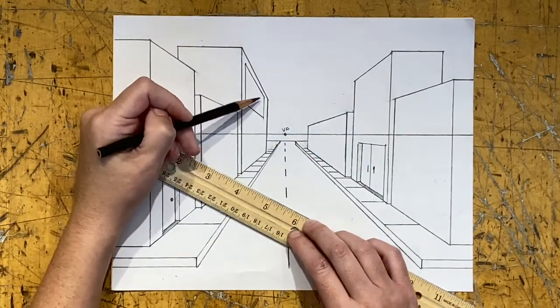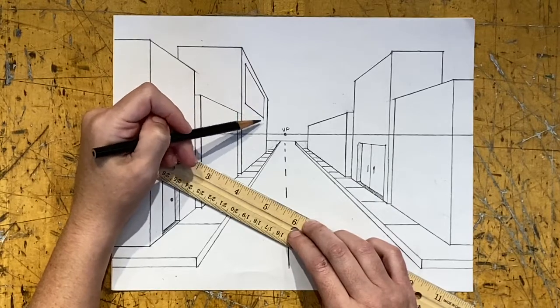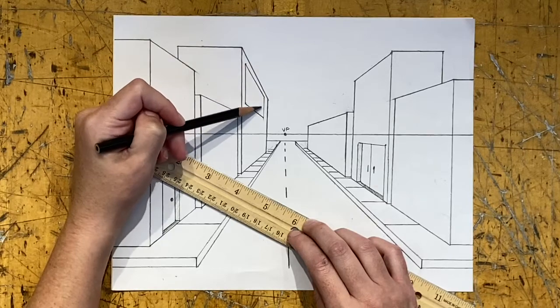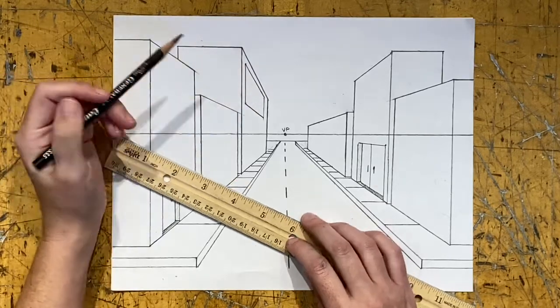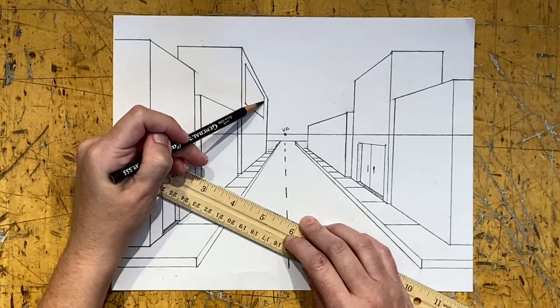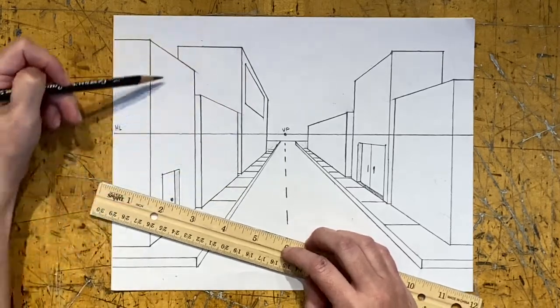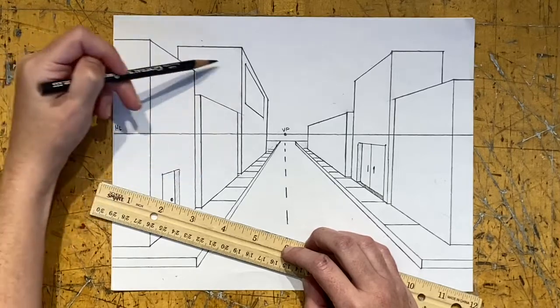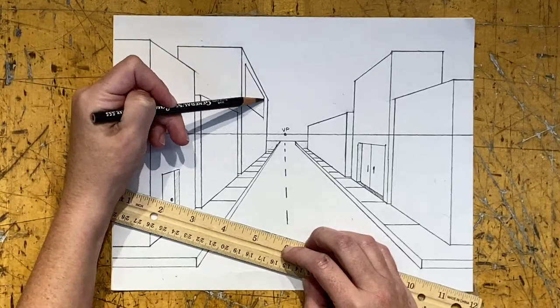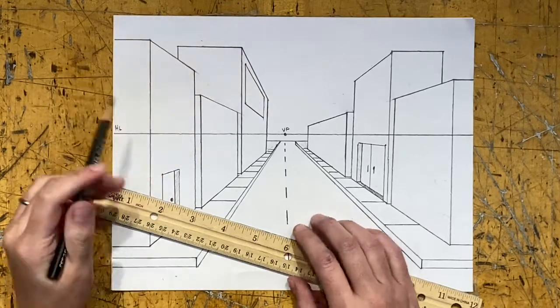And again, this window I can see through because it's transparent, so I need to see the thickness of the side of the wall and the ceiling here. So since it's above my horizon line, I'll see the top of that window. And since again, it's on the left buildings on the left-hand side of my paper here, I'm going to see this thickness on the right side of that window that I just constructed.